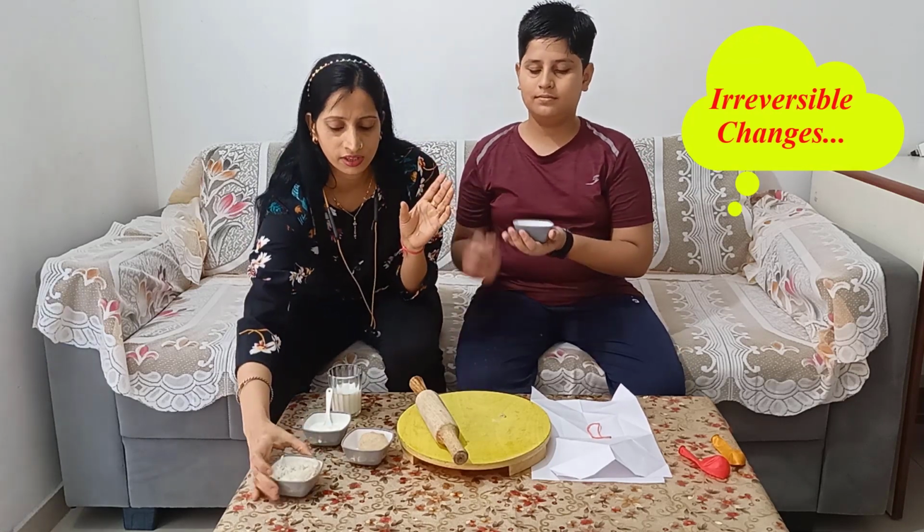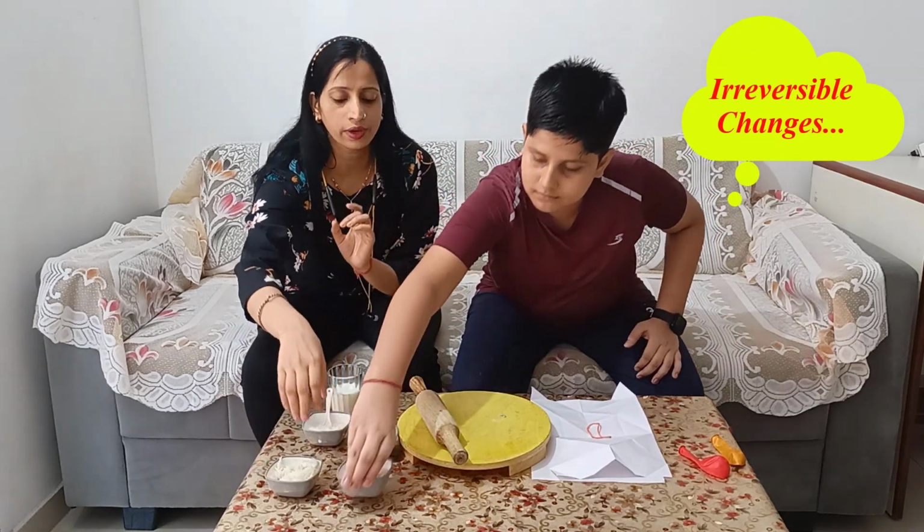Once that is cooked, we cannot get back the uncooked food. So this is also an example of irreversible change. So irreversible changes means the changes that cannot be reversed. Yes, very simple. Reversible changes means the changes that can be reversed. Irreversible changes means the changes that cannot be reversed.